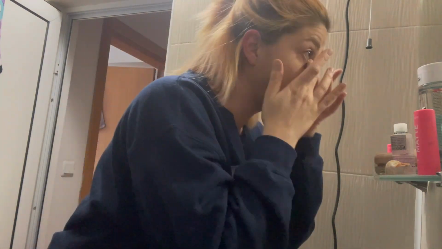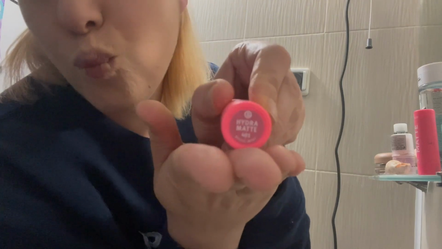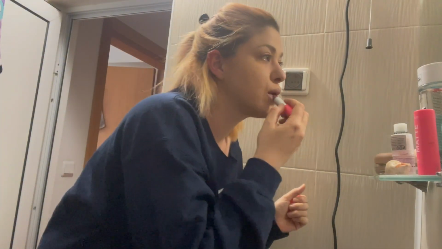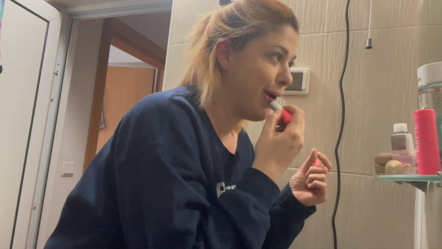So I was looking for a very simple foundation that has SPF. So that's how I found them. And then I wear an Essence lipstick because they're pretty much the only company that I can find here that doesn't have a lot of parabens in them, and I'm sensitive to parabens.